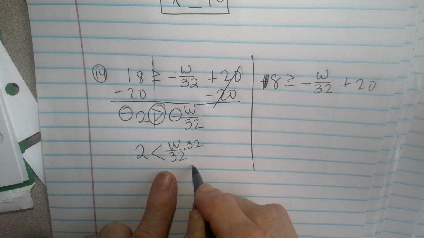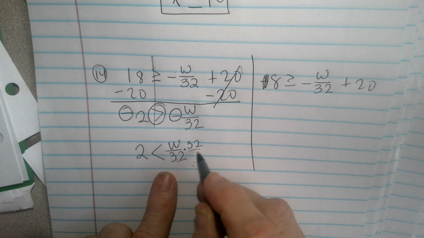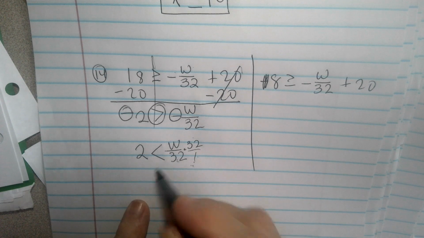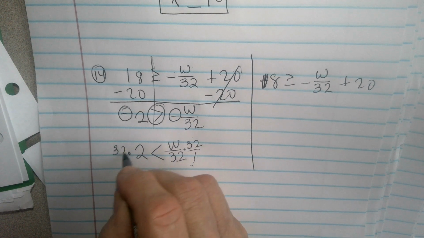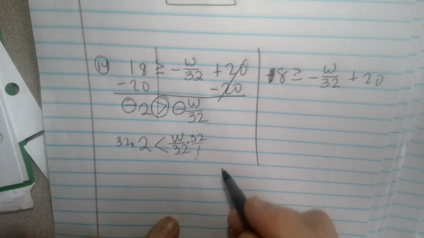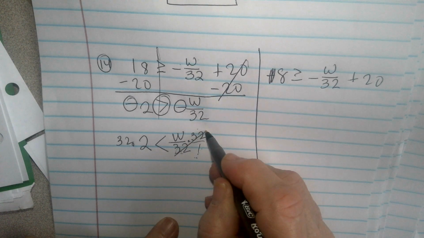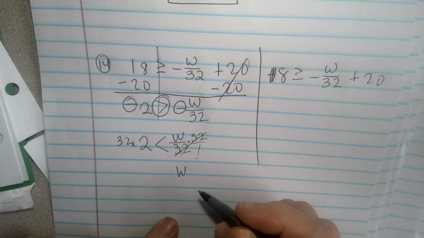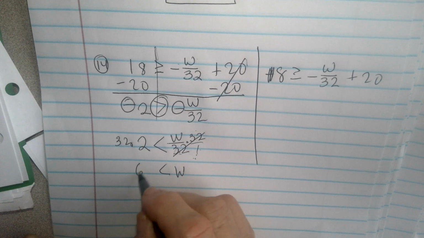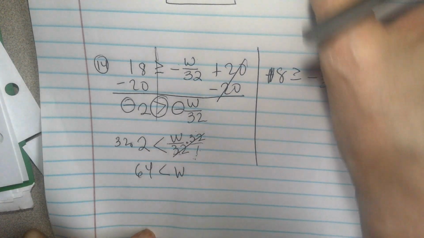Do not put the 32 on the bottom. It's not 32 times 32. I could put a 1 under this. And if I do it on that side, I do it on this side. So these cancel out. And this is 64.